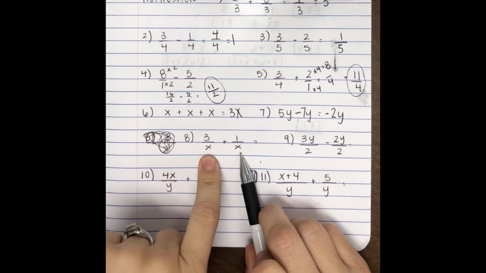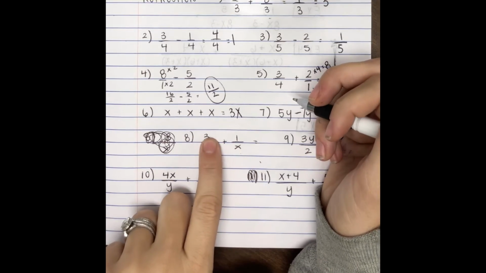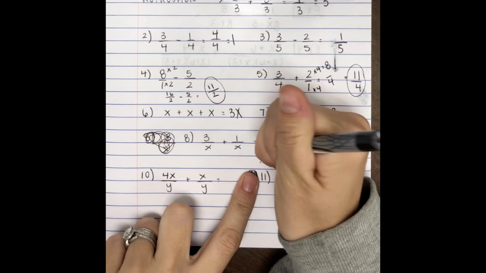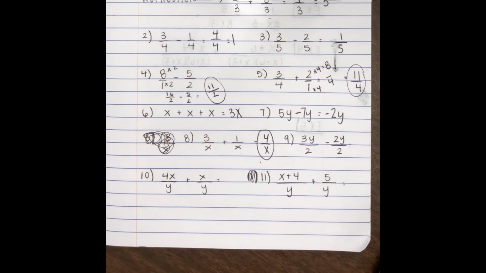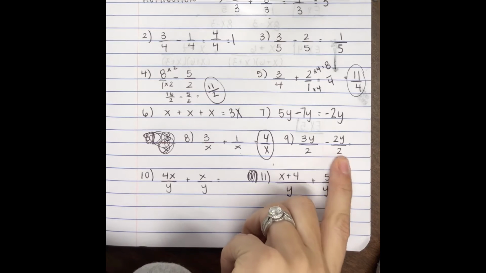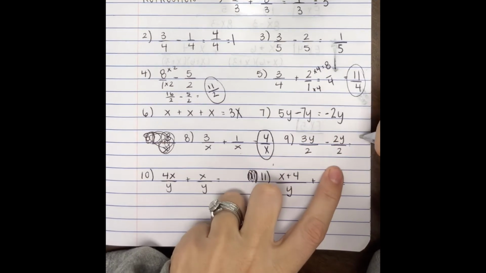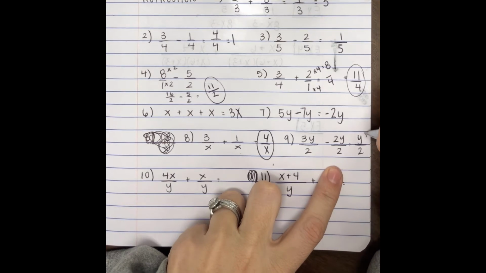Okay. Last ones. 3/x plus 1/x. My denominators are the same, they're both x. So I'm going to add the top, my numerator. 3 plus 1 is 4/x. Okay. 3y minus 2y. Both have the same denominator. So 3y's minus 2y's gives you 1y/2.